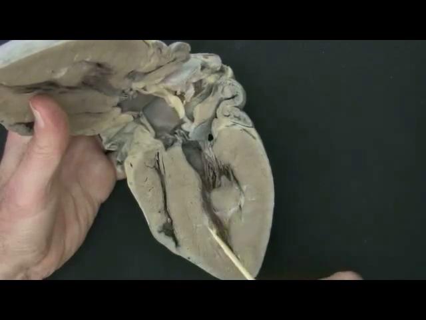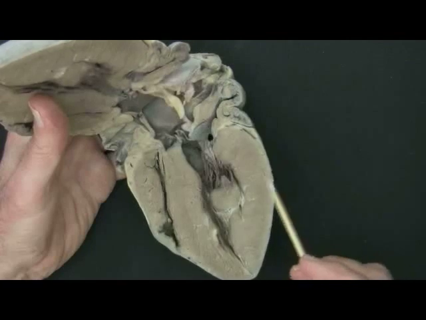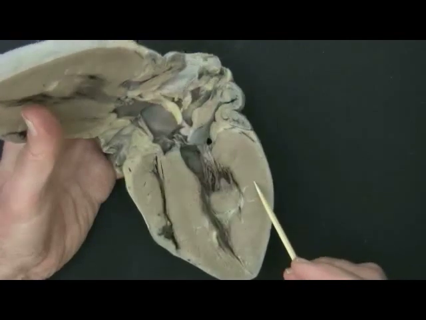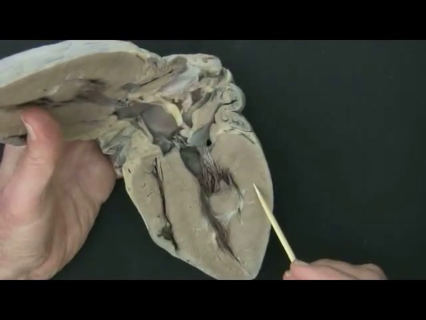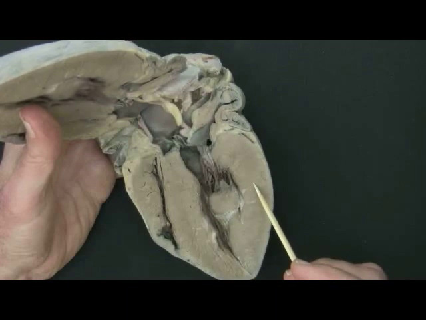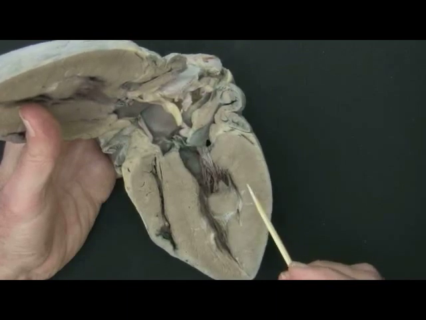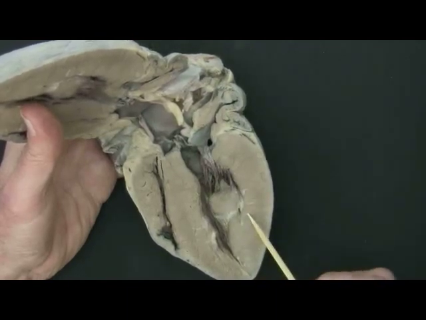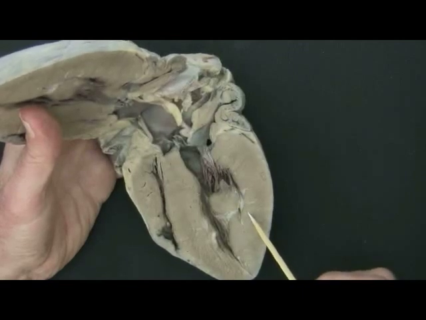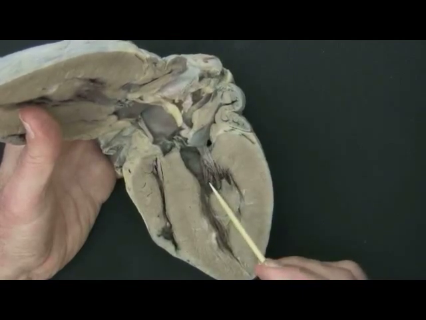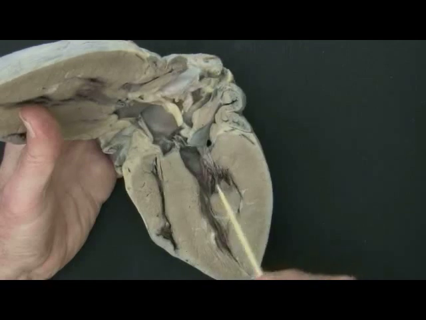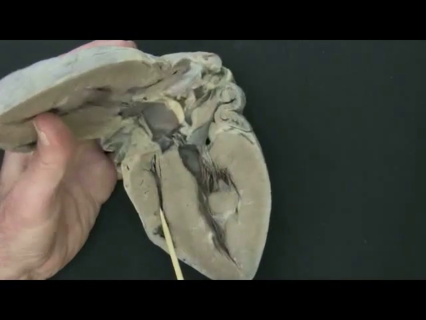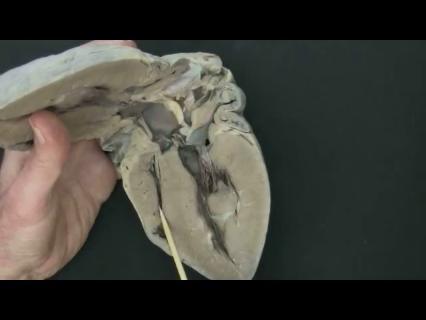Notice this chamber has a much thicker muscle mass. This muscle, incidentally, is called the myocardium. And this chamber is stronger accordingly. This then, the left ventricle. Over on this side then, the right ventricle.